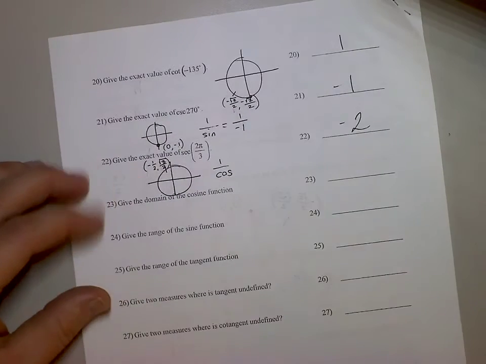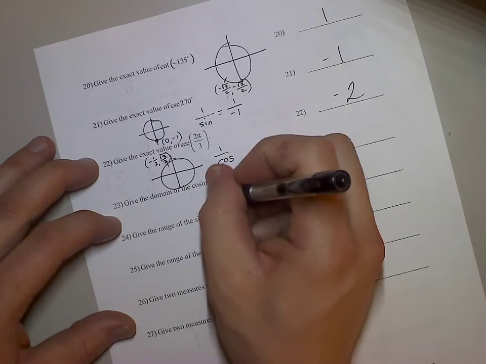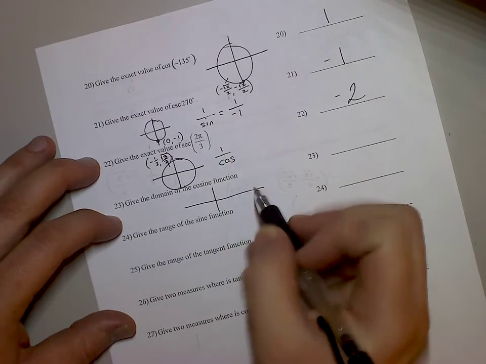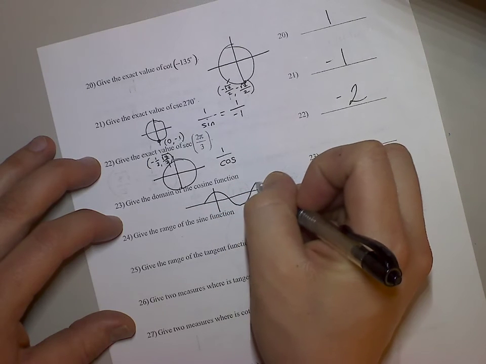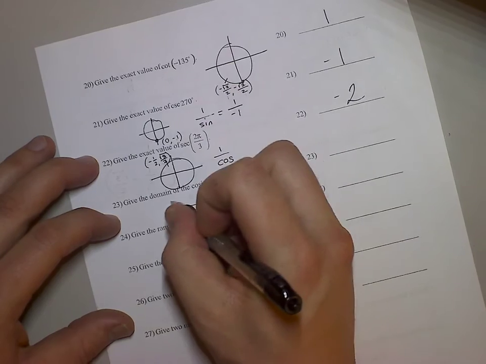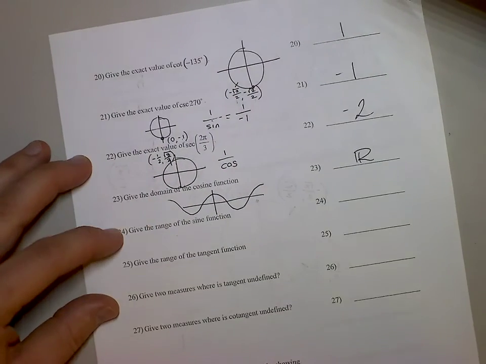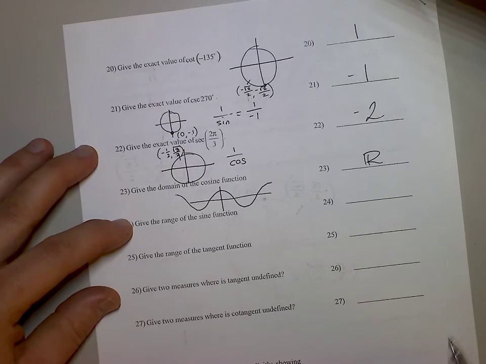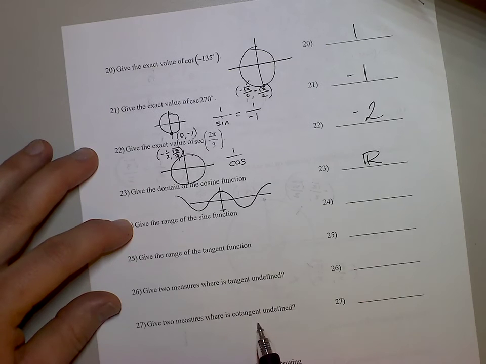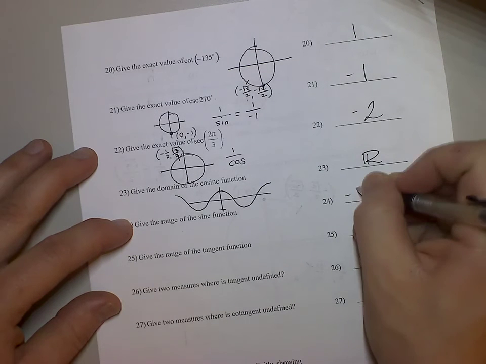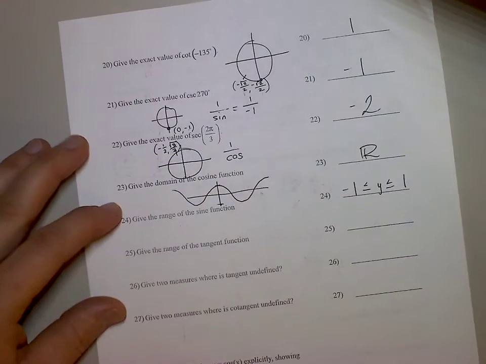Number 23, the domain of the cosine function. Well, you think about the cosine function. It's a curve that goes, without labeling it, on and on and on, and it keeps going. So the domain, the x values, are all real numbers. The range of the sine function and cosine function, for this case, they're the same. They never go higher than 1 or lower than negative 1. So the range is between negative 1 and 1.